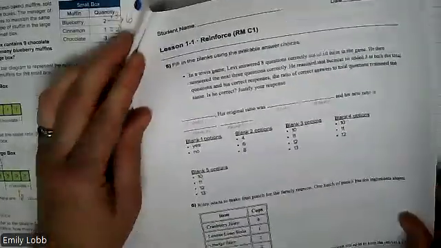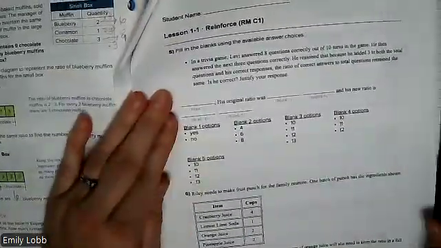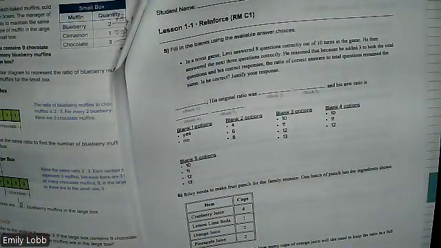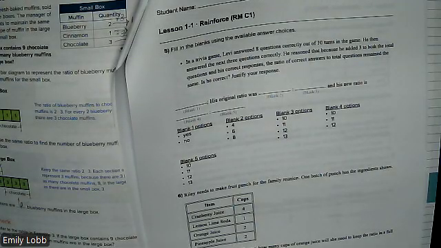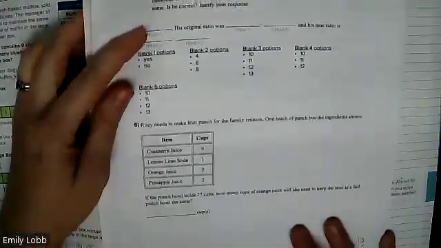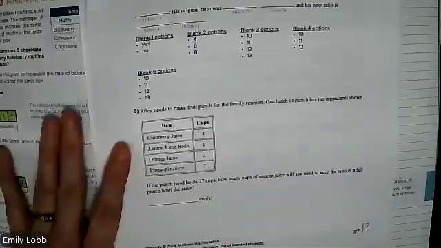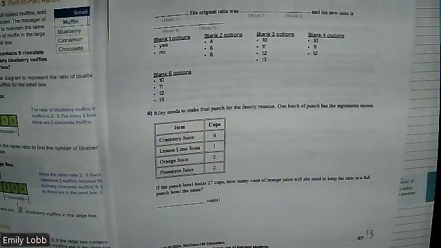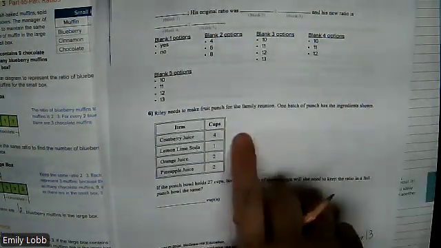So 5 is just like that. 6 is one that we might want to look at. This one looks like the ones when we're trying to figure out the unknown, right? Riley's making fruit punch. Maybe he's making it for Thanksgiving. So let's see, 1 batch. Here is the ratio for 1 batch.